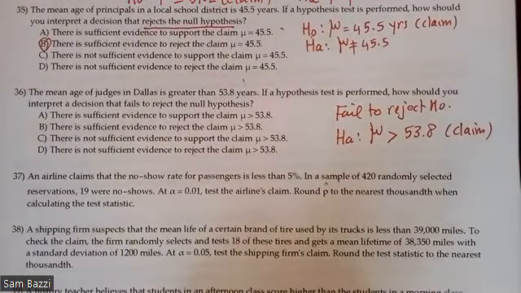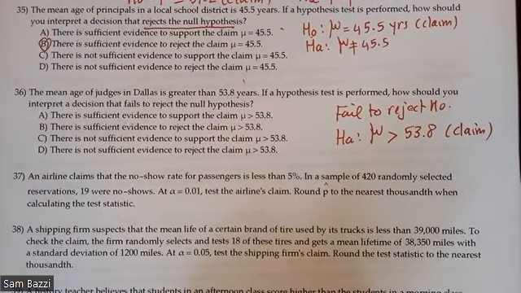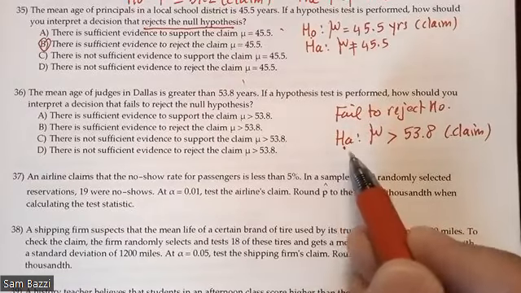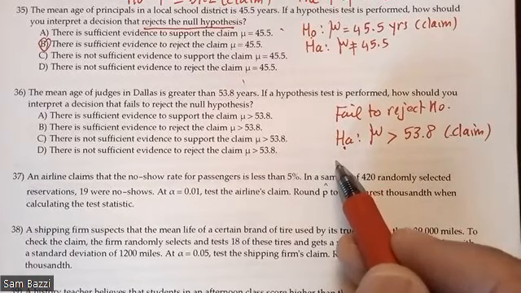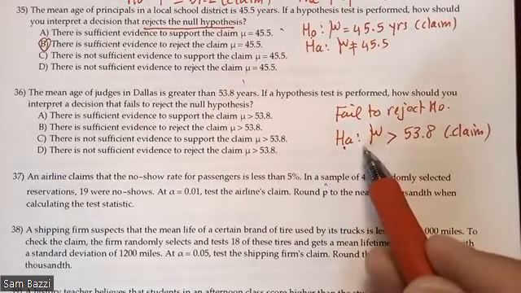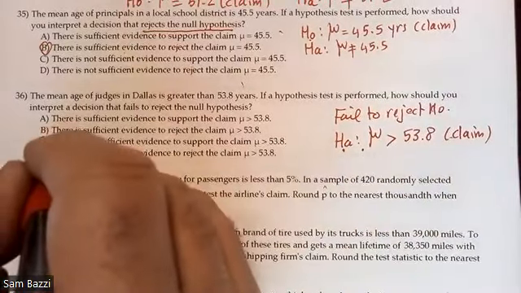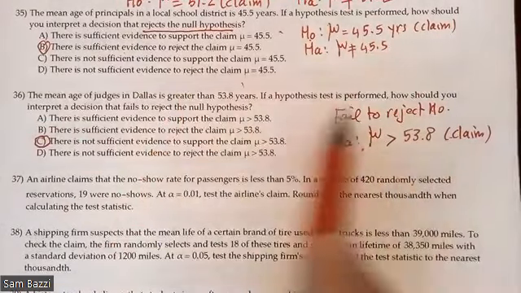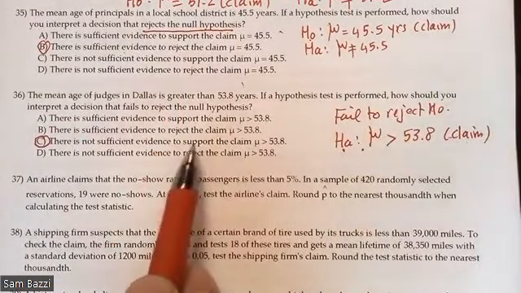If you fail to reject H0, guys, you start with there is not enough evidence. So if I were you, I'd start looking where does it say there is not enough evidence. It's C and D. Now, the challenge for you guys is to choose, is it the support word or the reject word? Since the claim is in H1 or HA, you choose the support word. So you say there is not sufficient evidence to support the claim. When you don't reject H0, you cannot support the claim if the claim is in HA. Notice here, guys, when the claim was in H0, we looked for the word reject. When the claim is in HA now, H1, we look for the word support.